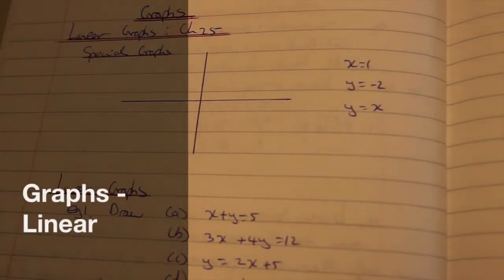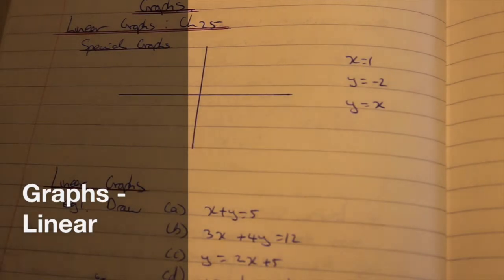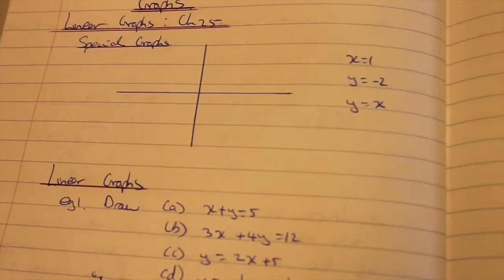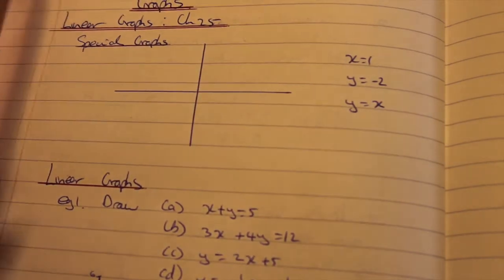I'm going to have a look at graphs now. There are basically two types of graphs that you'll have to learn. There's the linear graphs, which are straight line graphs, and non-linear, which are the curves. So I'm going to start off with the linear graphs. Now, there's some special graphs that you need to be very familiar with.